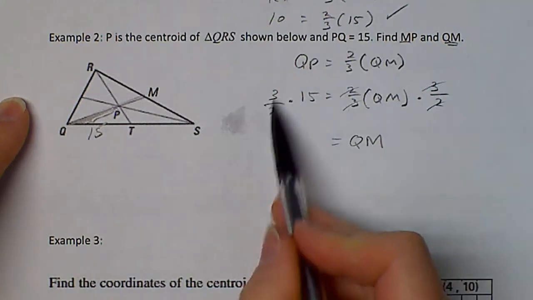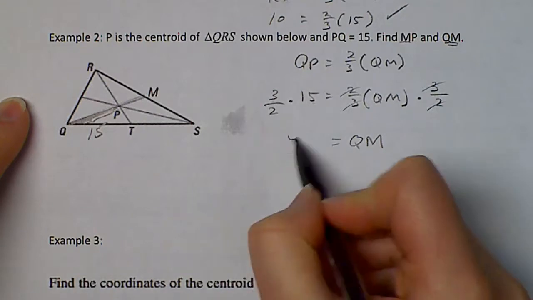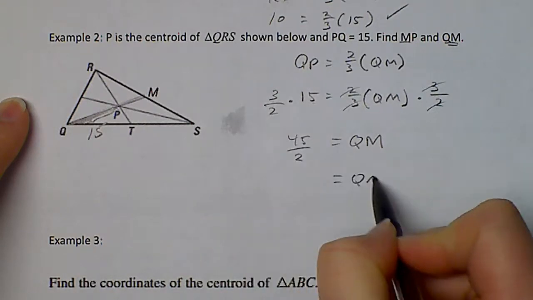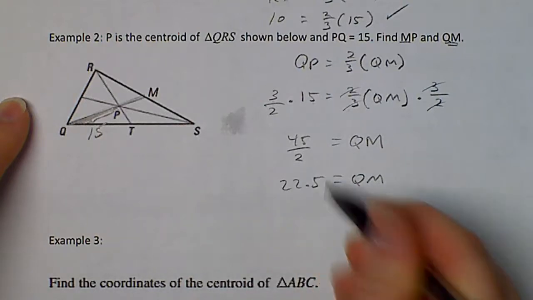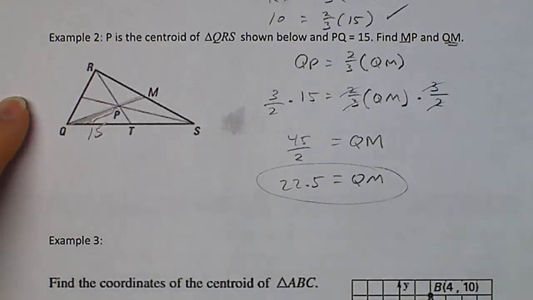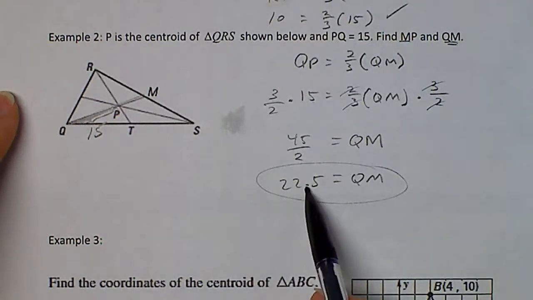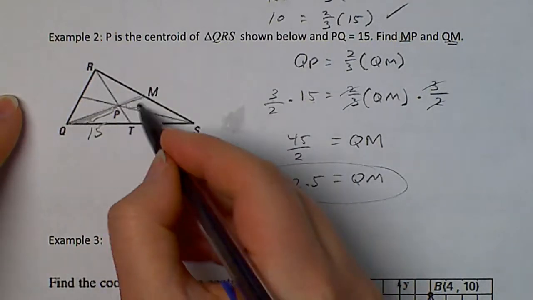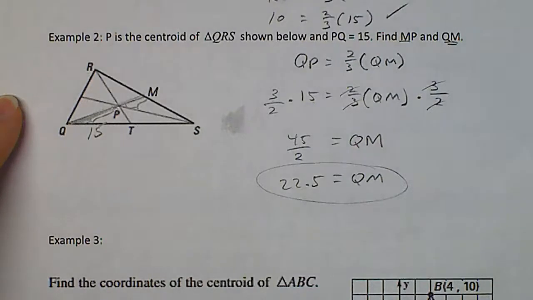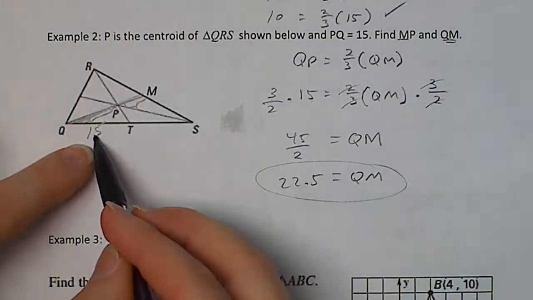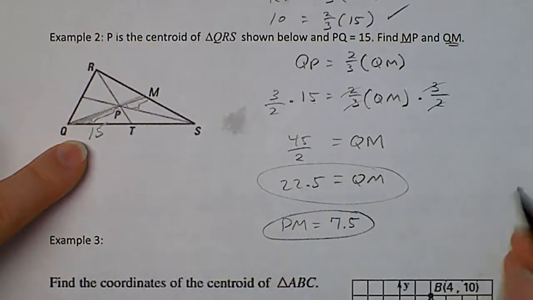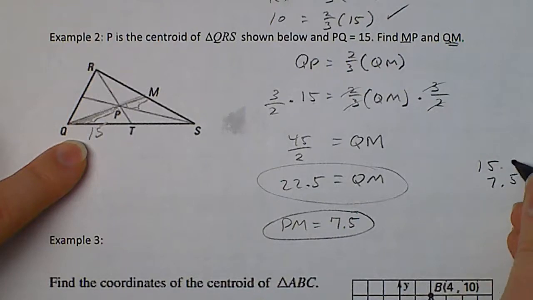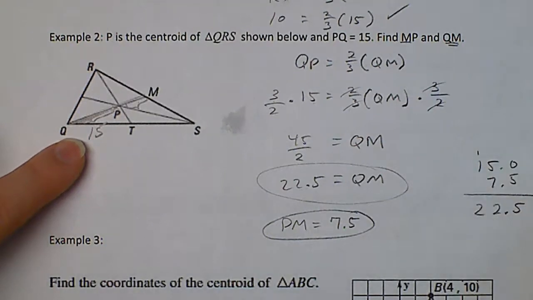So 3/2 of 15 is going to be 45/2, which is going to be 22.5. So if the total is 22.5, then we can figure out what the small part has to be. So it's also going to be half of 15. So PM must be 7.5. You can check this also because if you add these two together, you should get the total.